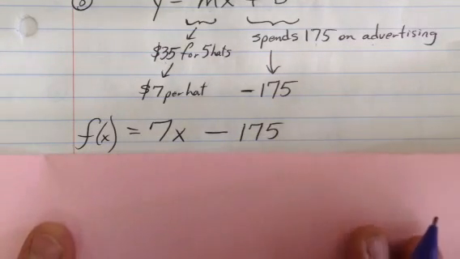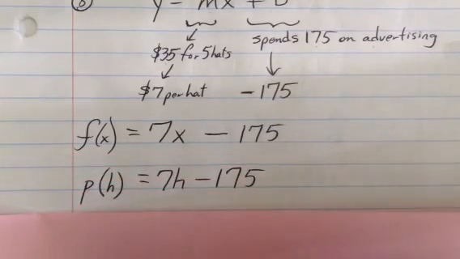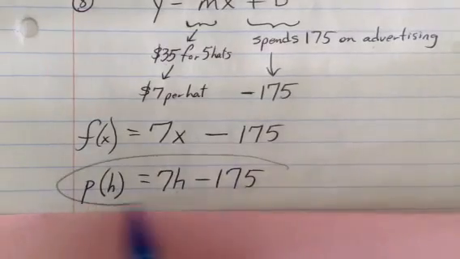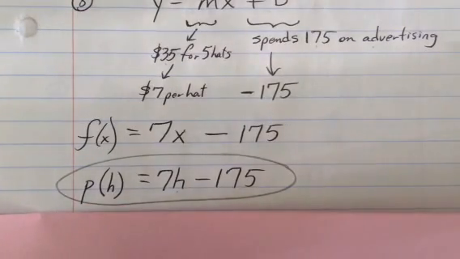I notice on that problem they want us to do p of h. Okay, so everywhere we see our x, we'll change it to an h. And there's our function notation according to the way they want it.